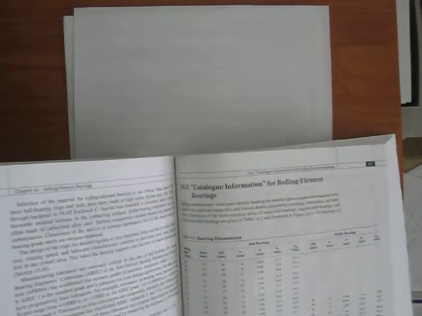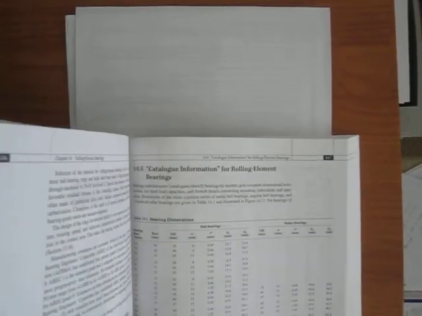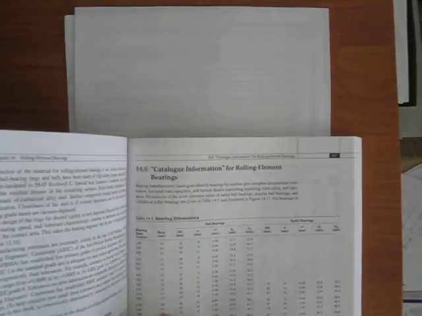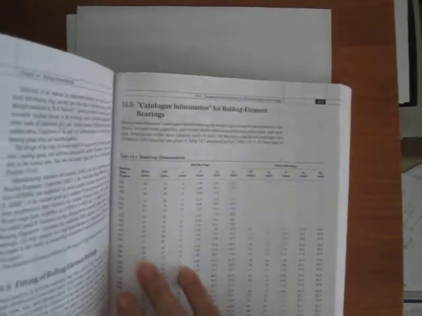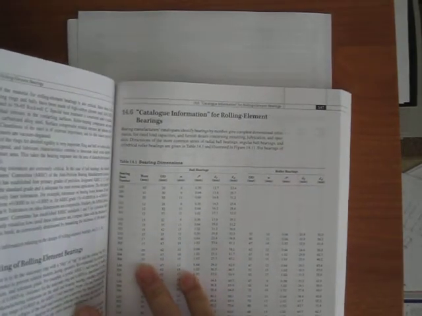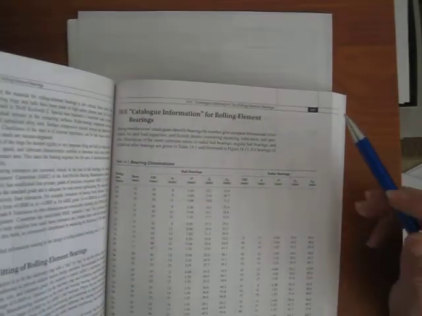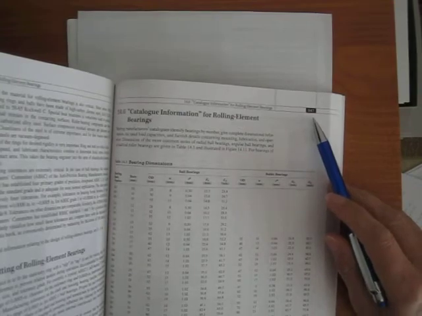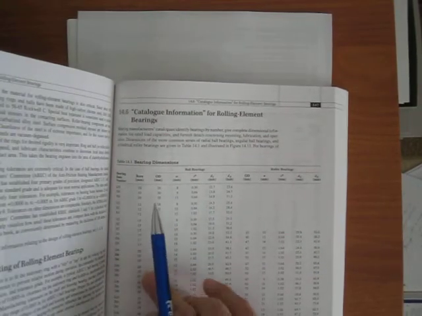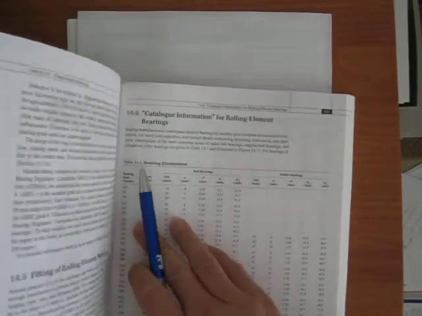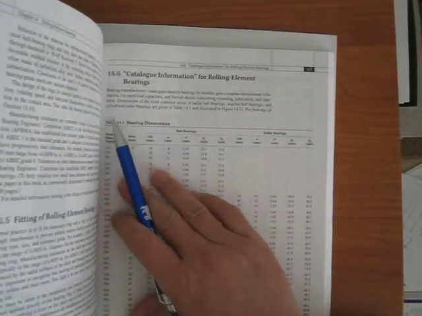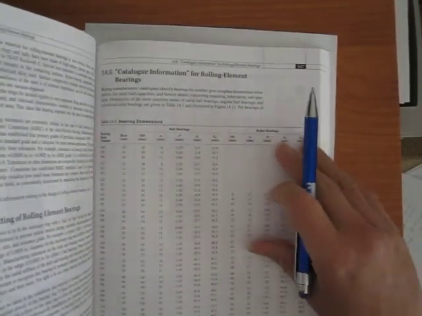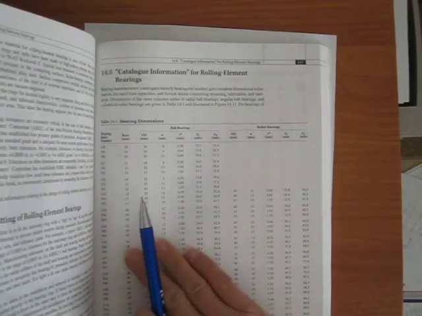The ball bearings, rolling element bearings, are standardized. We're going to take a look at the General Motors (GM) bearing. In the book, on page 517, there's a table for the GM bearings.